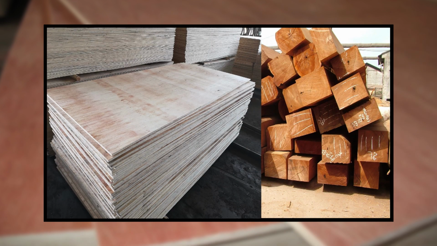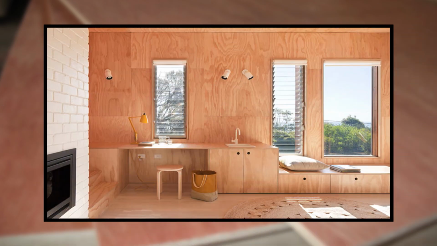In conclusion, plywood's journey from humble beginnings to its current status as a cornerstone of modern construction is a testament to its enduring value and versatility. As we look to the future, it is clear that plywood will remain an integral part of our built environment, continuing to shape the world around us in remarkable ways.